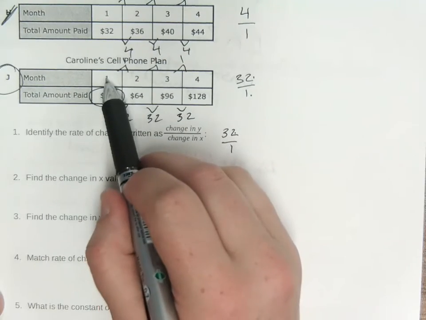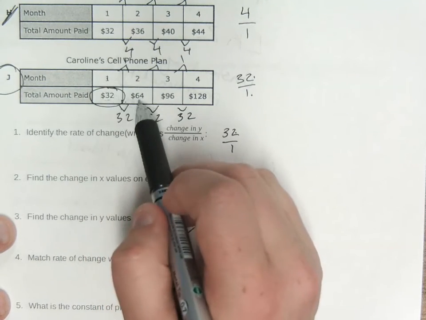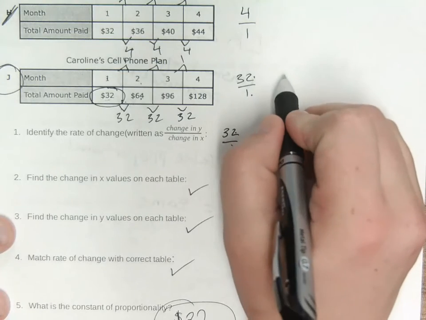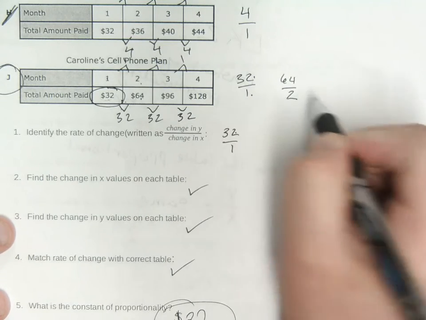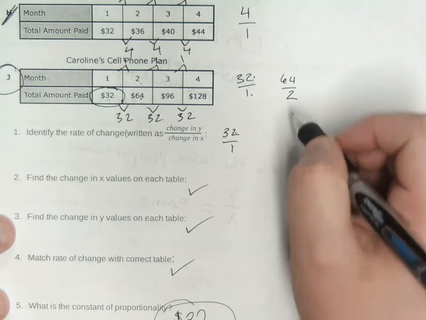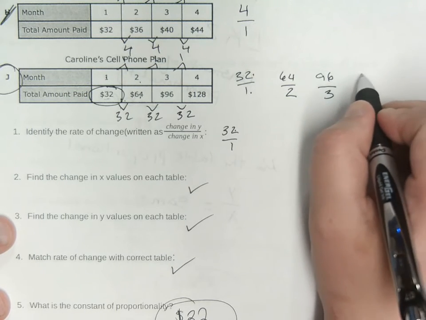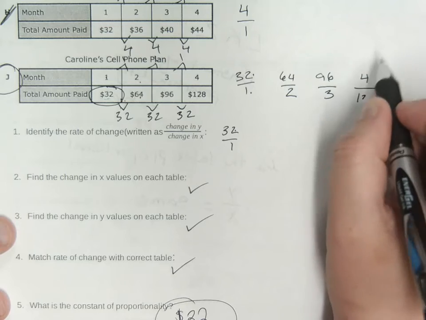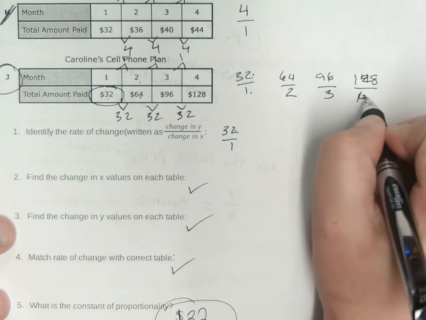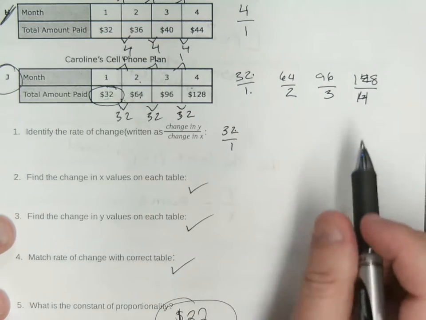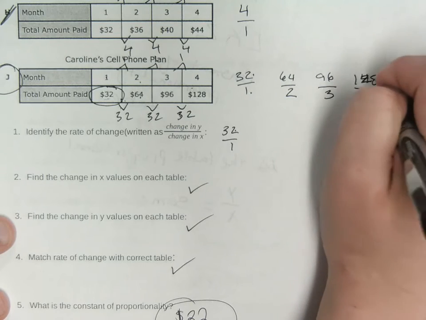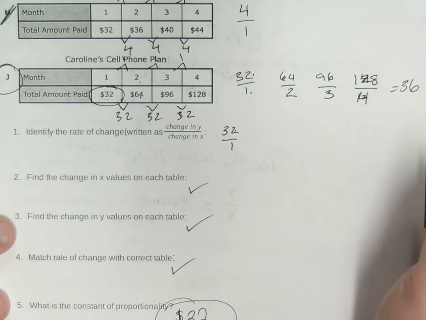When I do 32 divided by 1, I get 32 over 1. When I do 64 divided by 2, it's still 32 over 1. It still reduces to 32, and so on. So all of these, when I divide them, 128 over 4, y over x, I get the same answer. So these would all equal 32.